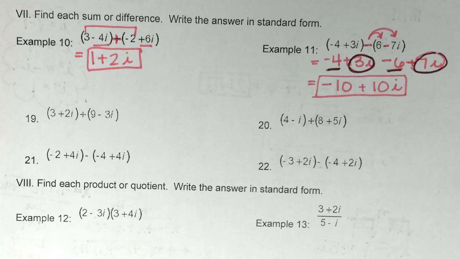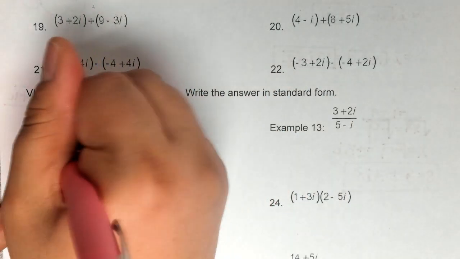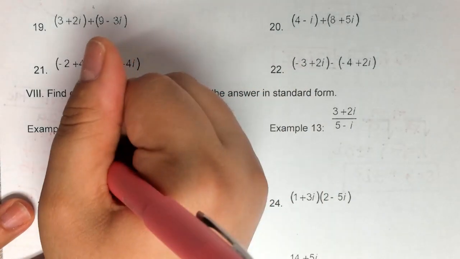Are y'all okay with adding and subtracting? All right, what about multiplying? What do I got to do to multiply? Foil. Thank you. I have to foil. Distribute that first number. What's 2 times 3?